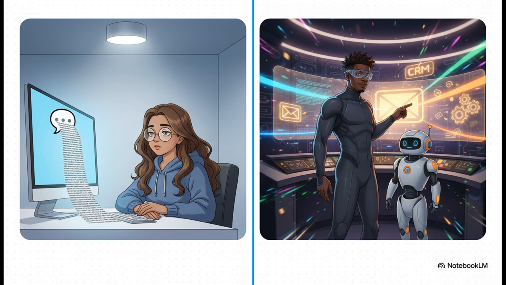It's not just a chat window. It's an engine that can actually go query your APIs, update your CRM, or send emails on its own. It becomes a real agent for your business.